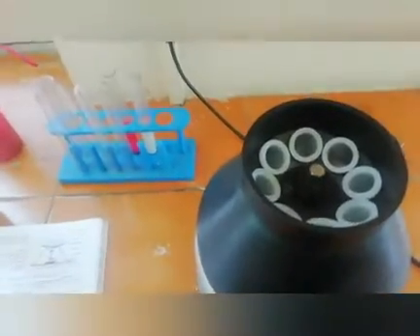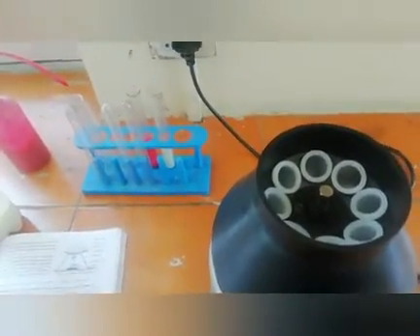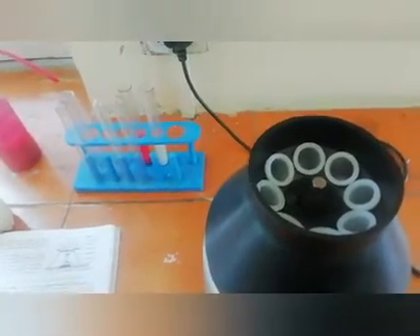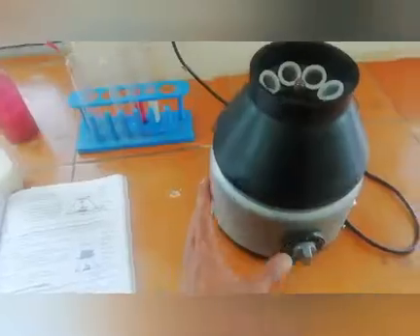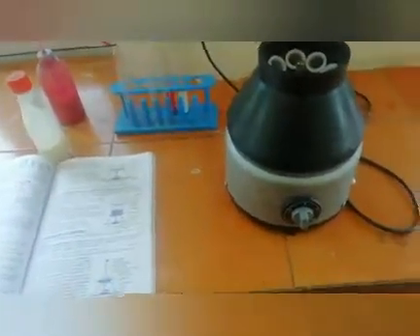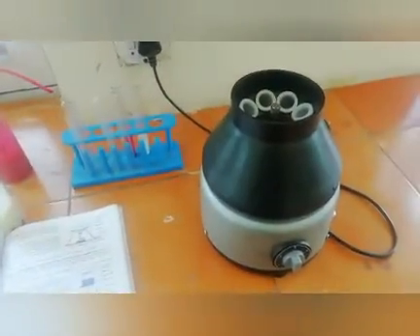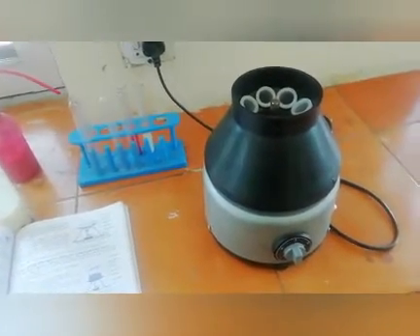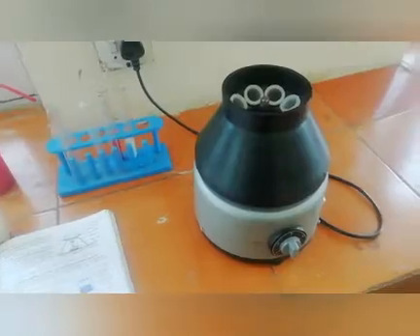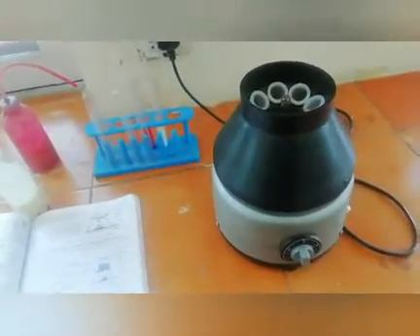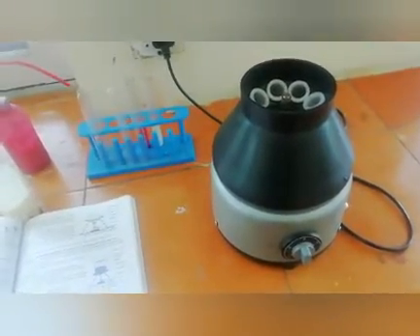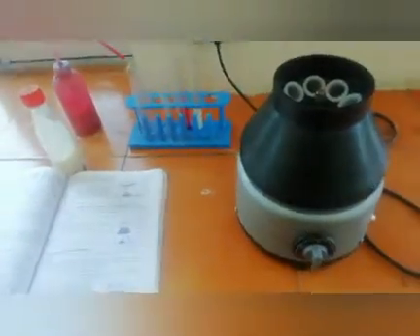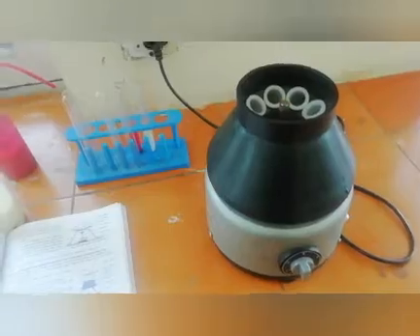The machine rotates at a very high speed so that the denser solid particles settle down faster, leaving behind the lighter particles. The application of this machine is in hospitals. It is used in hospitals for laboratory tests such as blood and urine tests. By this method, very fine solid particles suspended in a liquid can be separated. This is clear from the practical that I'm going to do here. And centrifugation is also used to separate butter from cream.